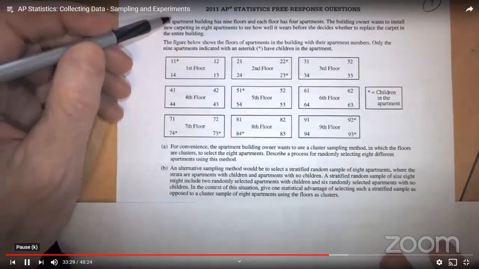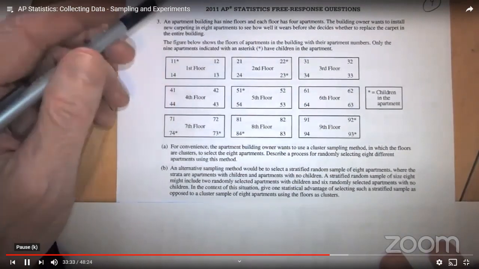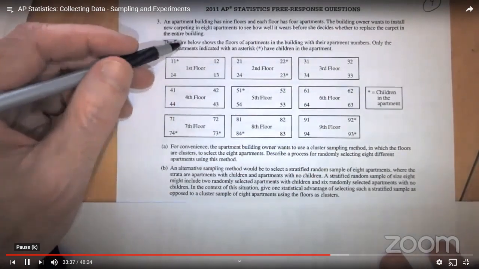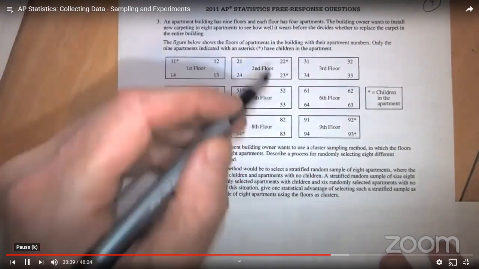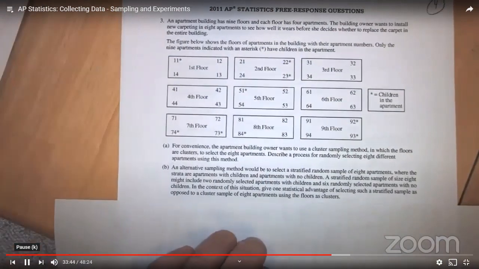The building owner wants to install new carpeting in 8 apartments to see how well it wears before she decides whether to replace the carpet in the entire building. Okay, that makes sense. Before the landlord does 9 floors of carpeting, they want to sort of test it out, see if the new carpeting works well. And so they're gonna pick 8 apartments, I guess, 2 floors, and try and figure out whether the new carpet's worth buying, and that makes sense.